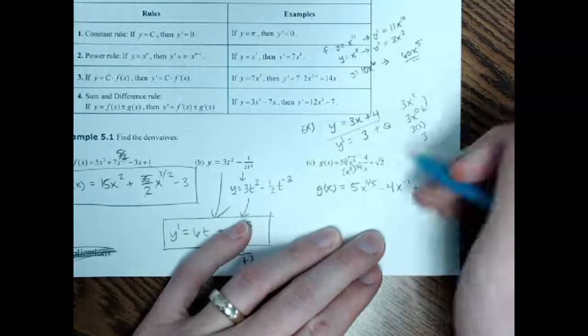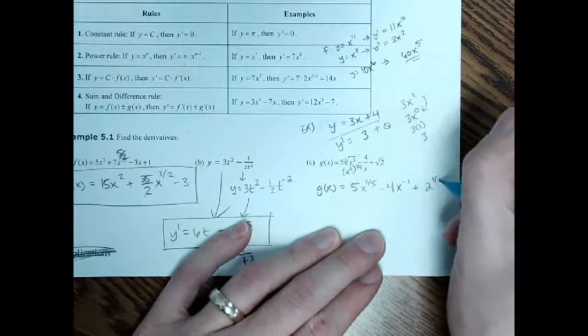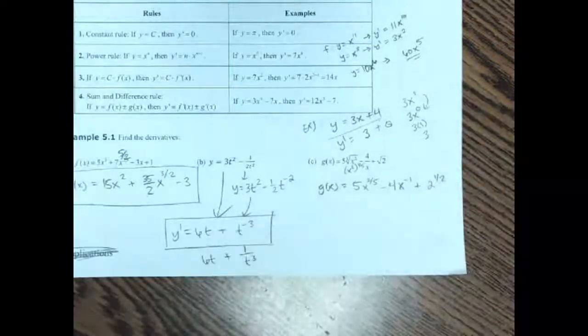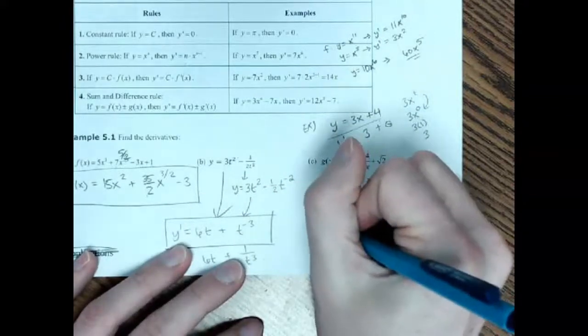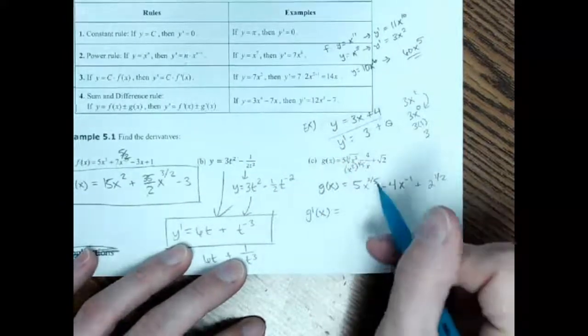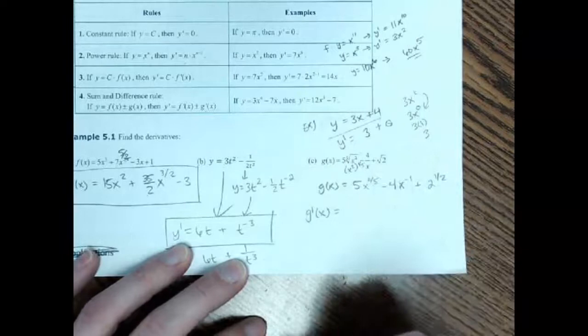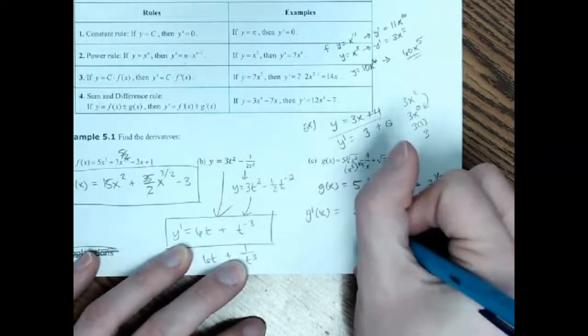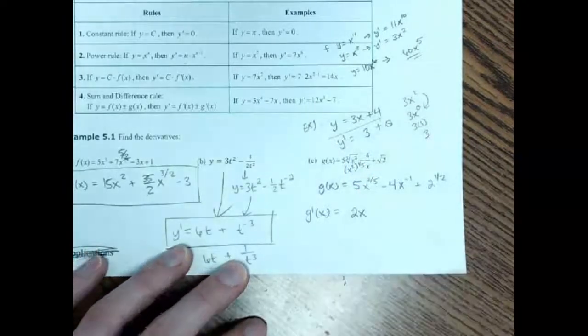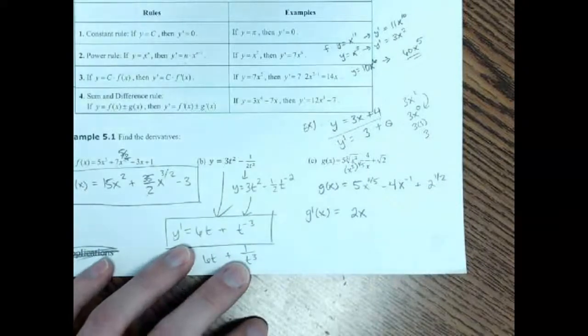Plus, okay, you could write 2 to the 1/2 if you want. It's not really going to matter, though. Let's see. Here we go. Z prime, taking the derivative. 2/5 multiplies to the front. 2/5 times 5 would be 2. And then let's see. 2/5 minus 1.